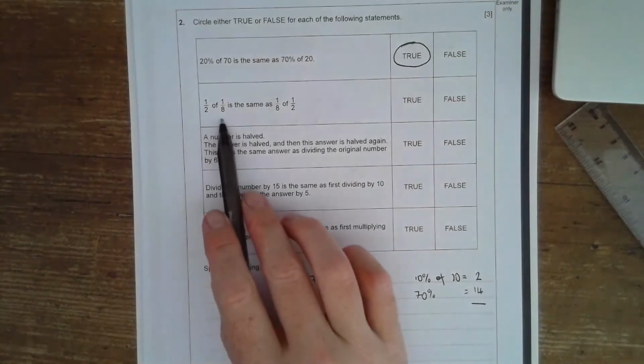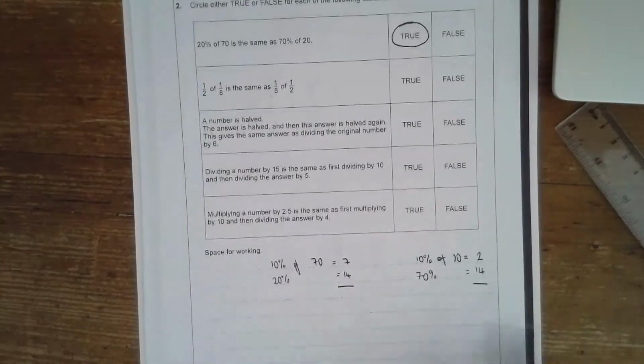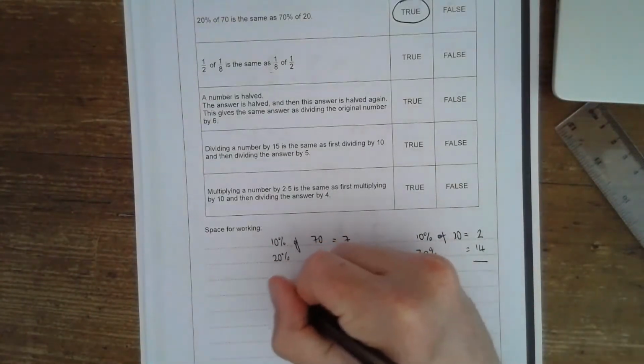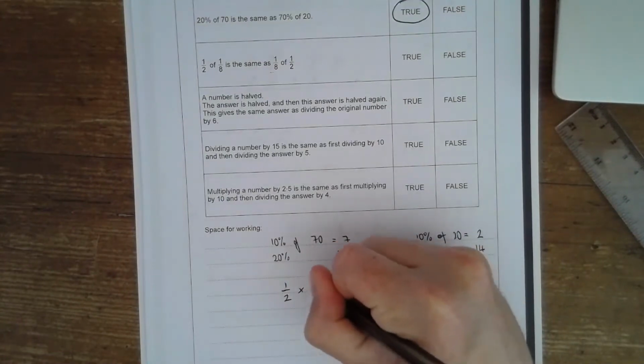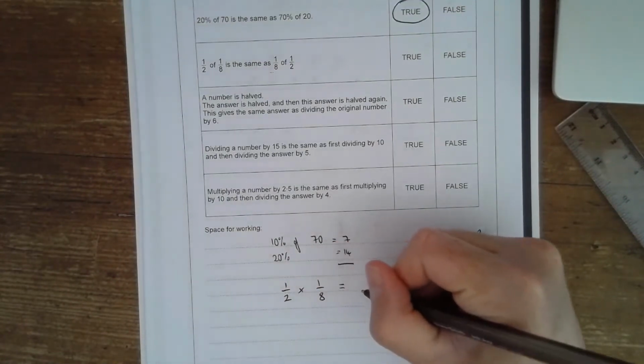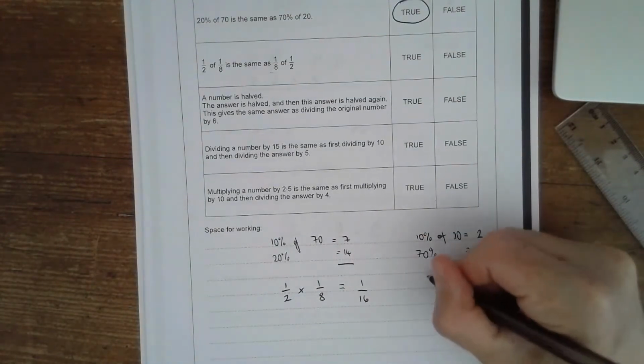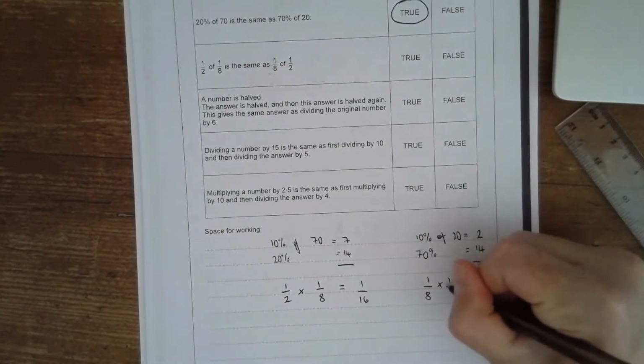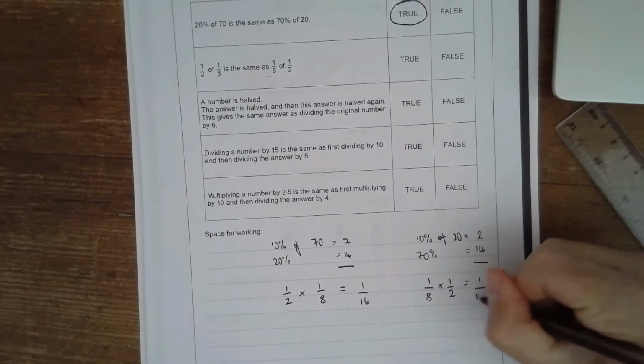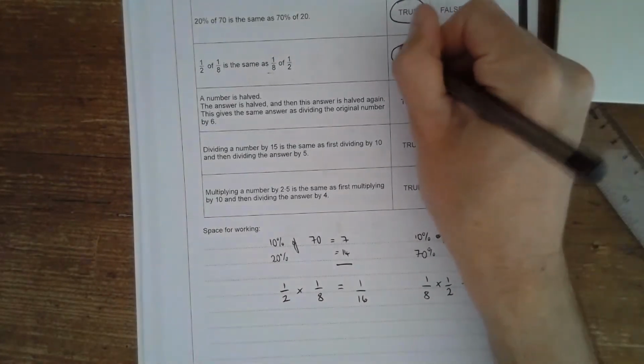We then ask, half of an eighth is the same as an eighth of a half. Now to go and work that out, we want to just do a half times by an eighth. So that is 1/16. And then here, 1/8 times by 1/2 would also be 1/16. So that again is true.